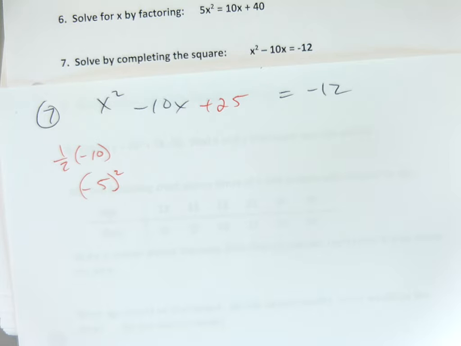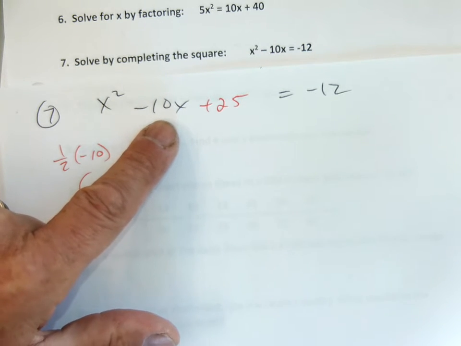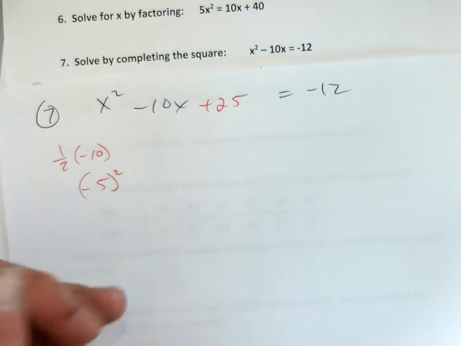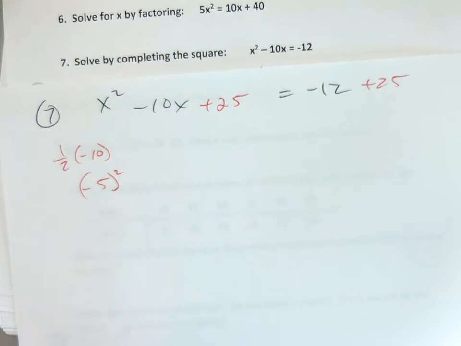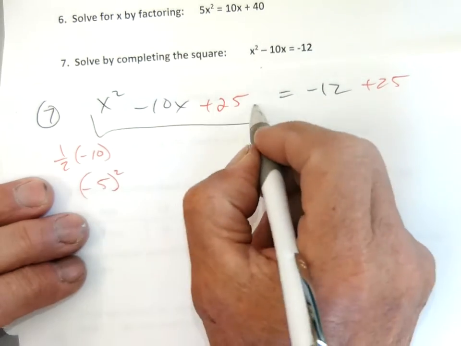Step 3 said take half of b and square it. Half of 10 is negative 5. Negative 5 squared is 25. But I have to balance my equation, so I add 25 to the other side. Now this will factor.